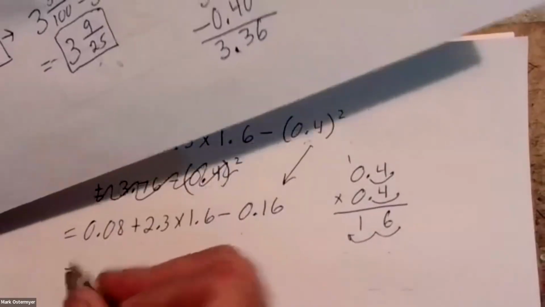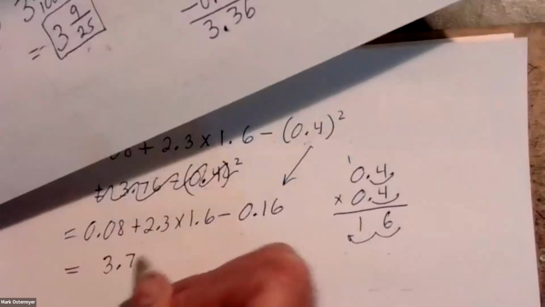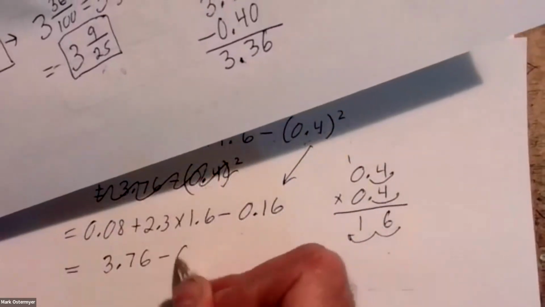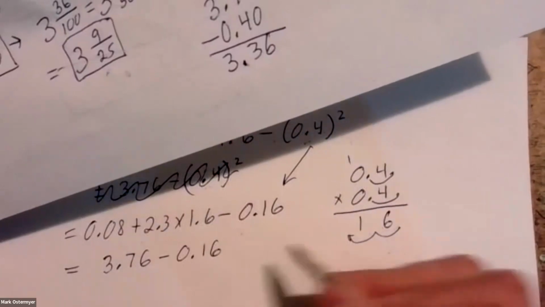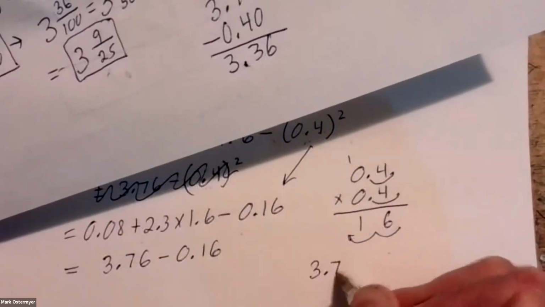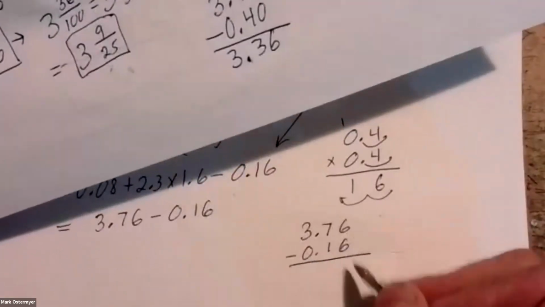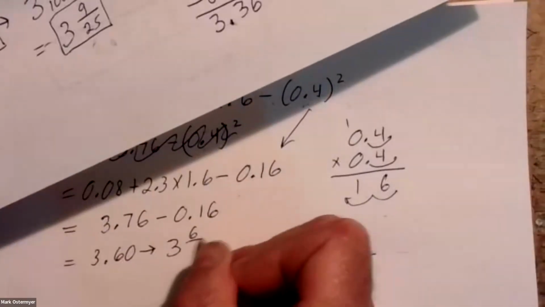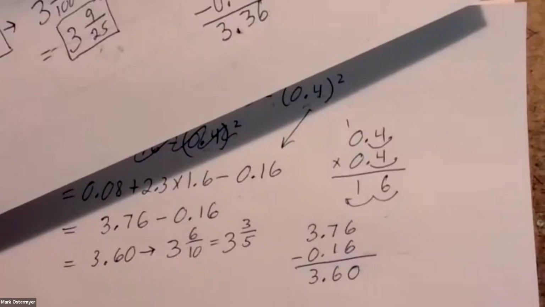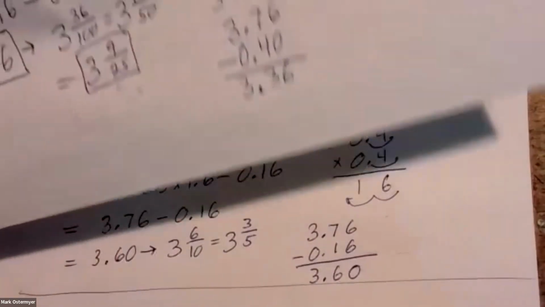Exponent, yes. All right, but we already did all the rest here. So we got it all the way down to 3.76. We don't have to do all this again. Minus 0.16. That's all that remains. Subtract, and what do we get? 3.6. Well, we could represent this as 3 and 6/10, or 3 and 3/5, correct? Correct. Okay.